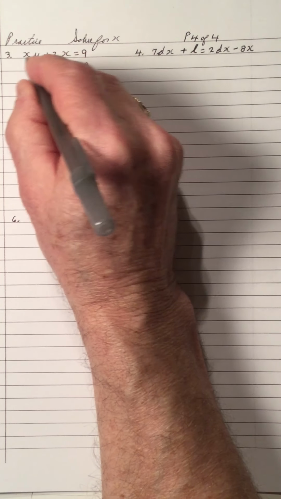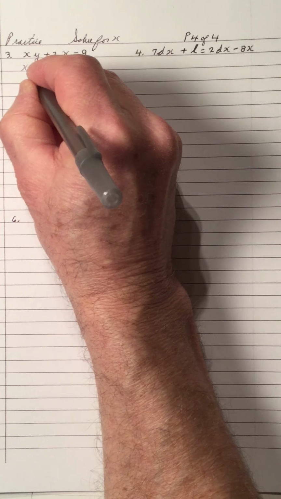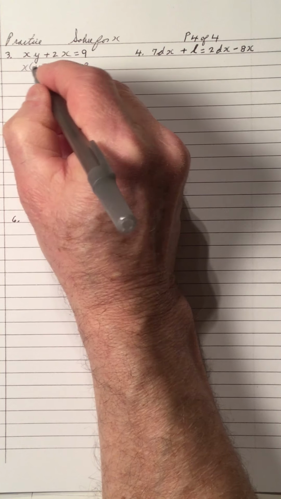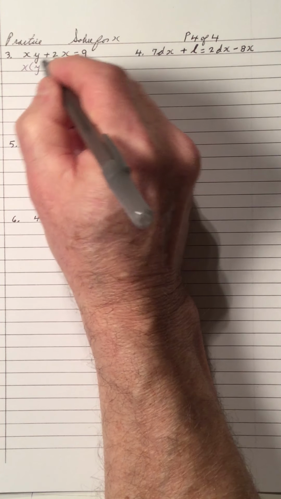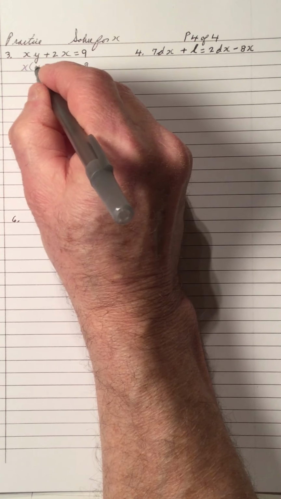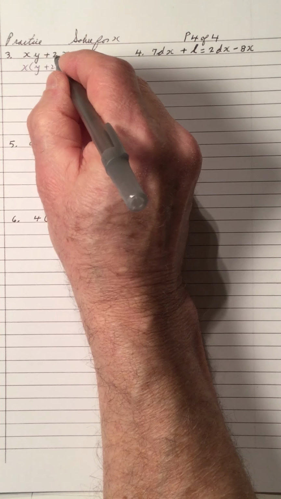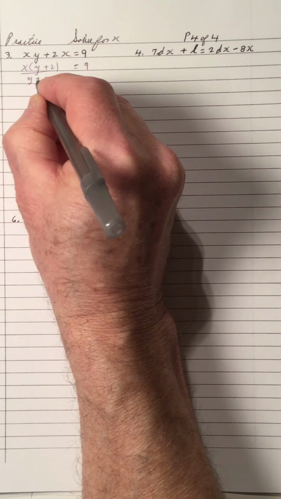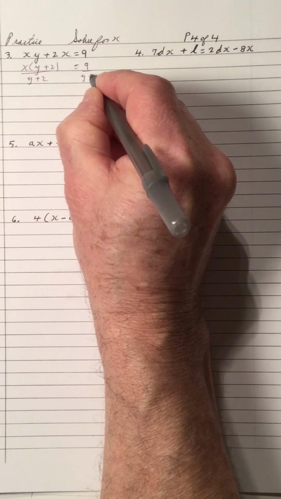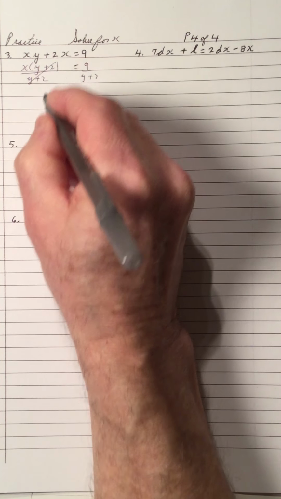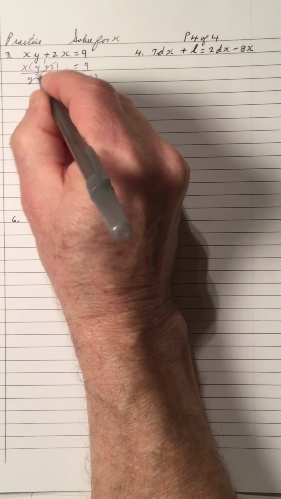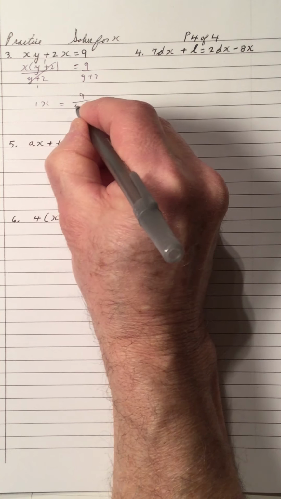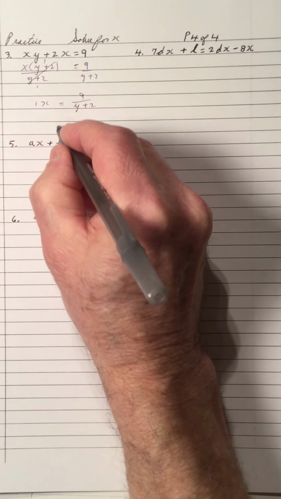So 9 is on the right, perfect. And I can't add these because they're not like terms, so I have to factor out the x. y plus 2. xy divided by x is y. And 2x divided by x is 2. Multiply back. X times y, xy. X times 2, 2x. Perfect. And I have to divide by y plus 2 on each side. The y plus 2's cancel out. That gives me a 1, to remind you, that's a 1x. And that's a 9 over y plus 2. 1x is the same as x.